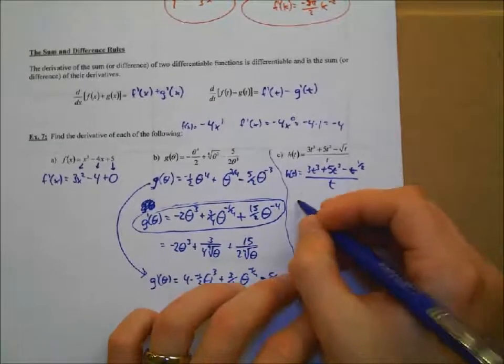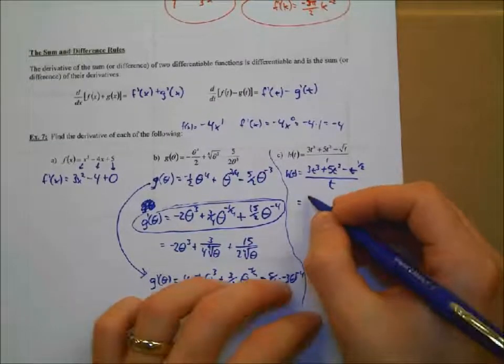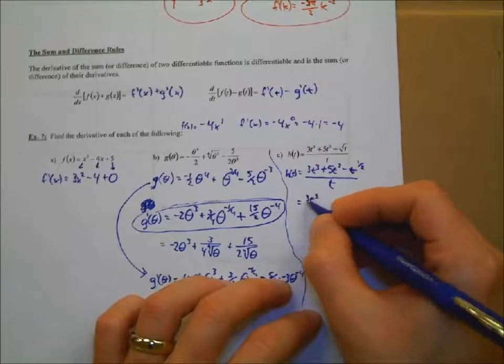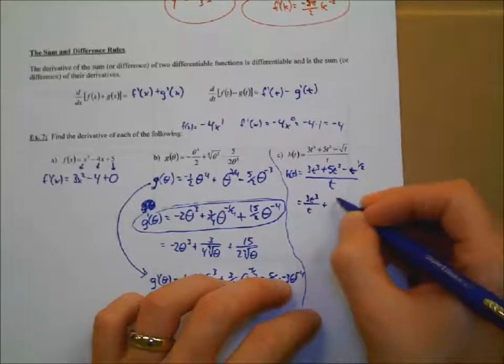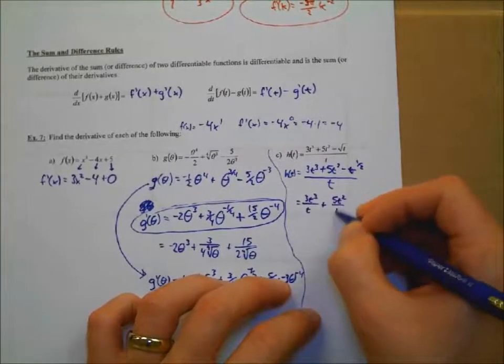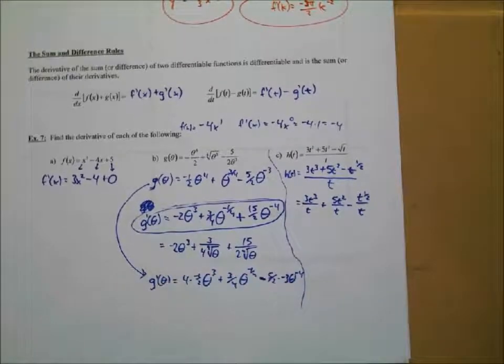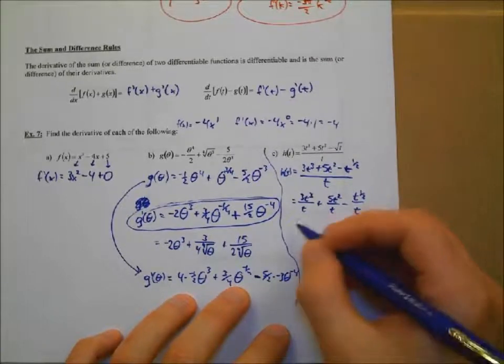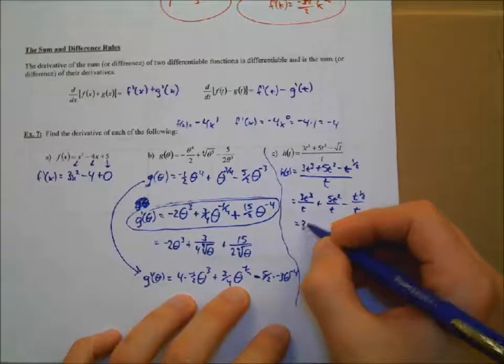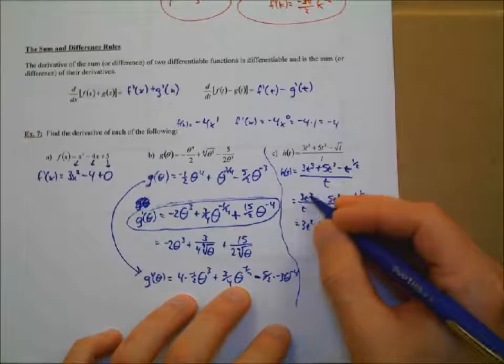Okay? Alternatively, you could think about breaking it up. I'm going to show that too. So you could break up the numerator over the denominator, like so. Or you could do the factoring thing. Let me just proceed with this since that's what I've got right here, right now, and then I'll show you with the factoring too. Okay, so 3t cubed over t, 3t squared.